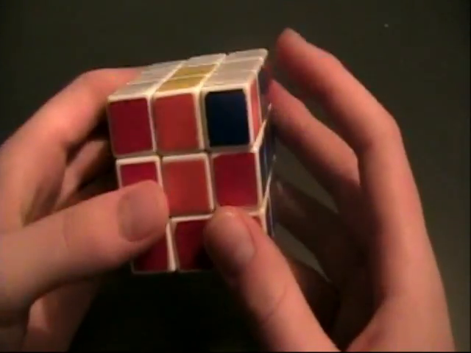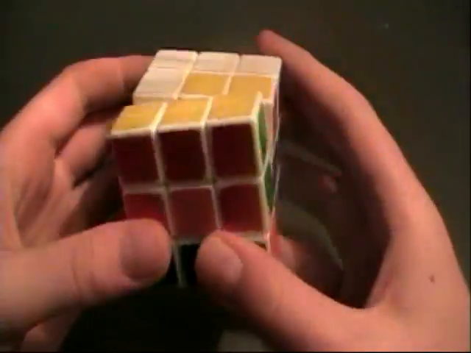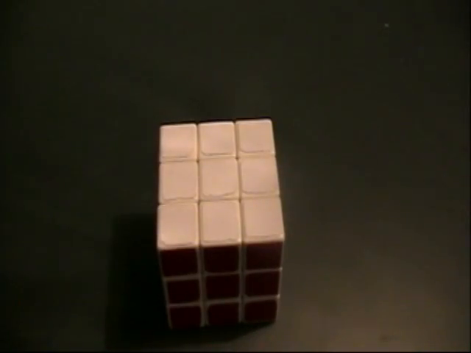Now, since we had parity, we have to do that one algorithm at the end to fix parity. U prime F2 U, M2 U prime F2 U. Then we have the R prime again. As you can see, I really ran out of time, but that's the blindfold solve. Try and watch the video 20 times until you get it.